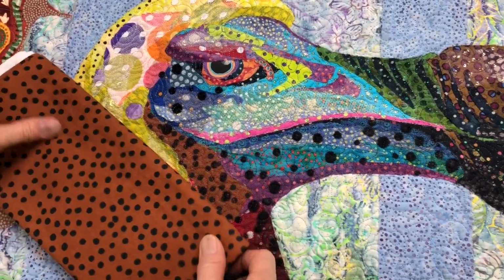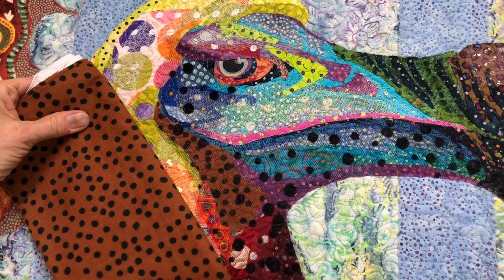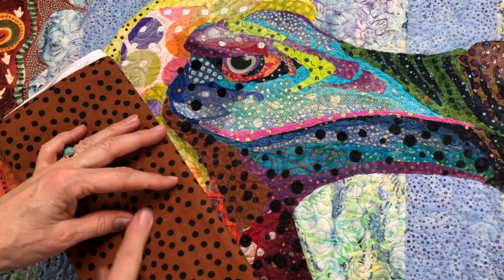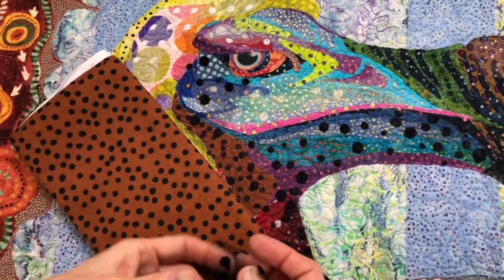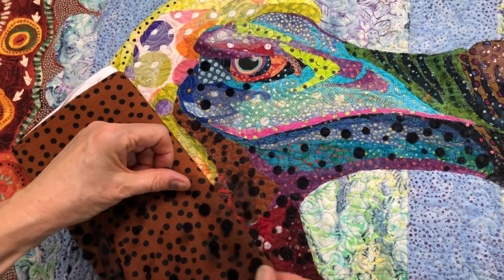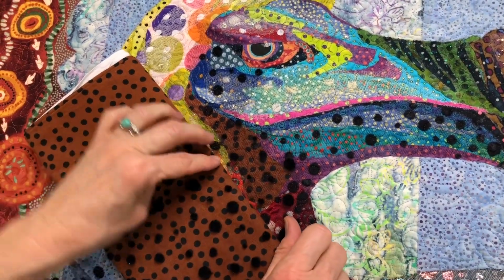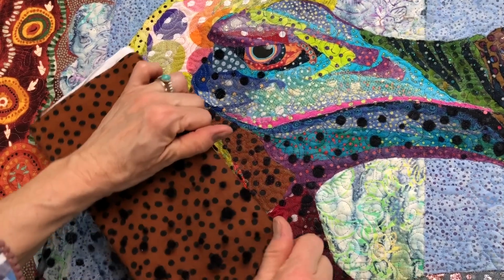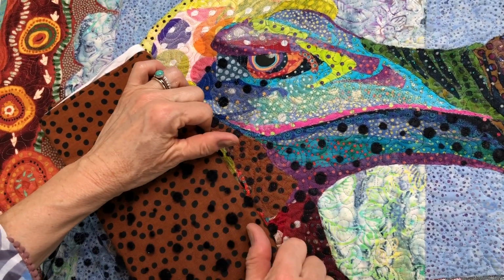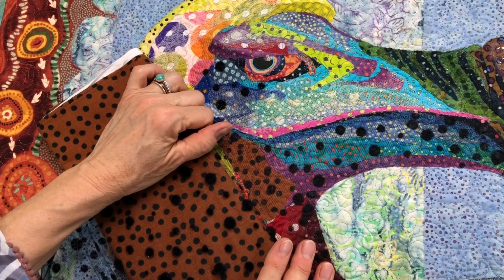This is the fabric that's right there under his neck, and by itself, it's a pretty little polka dot, but when you put something on top of it like this, it adds another layer and it randomizes the polka dots, so it's not as regular looking.